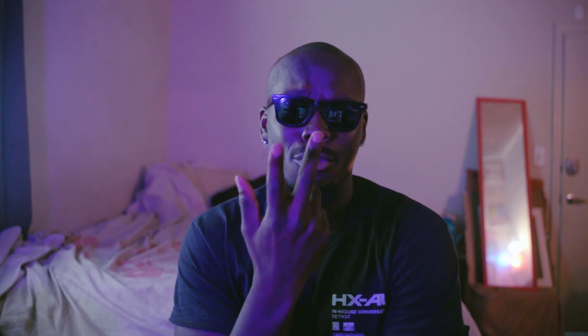Like I said, most cameras are fine around 800 to 1,000. You can start seeing a little bit of grain, but on updated models, if you're hitting 2,000, 3,000, 4,000, you're not even going to see any grain at all.